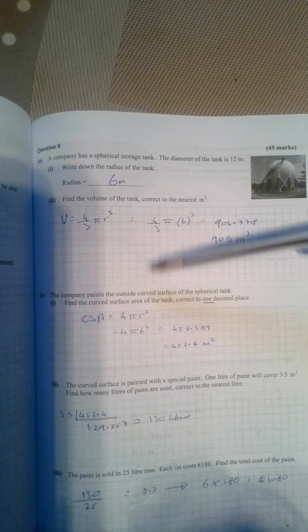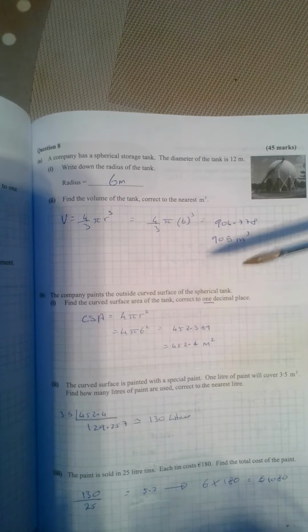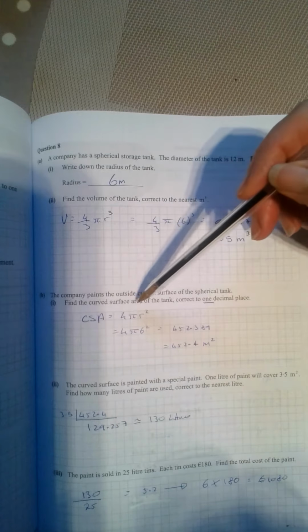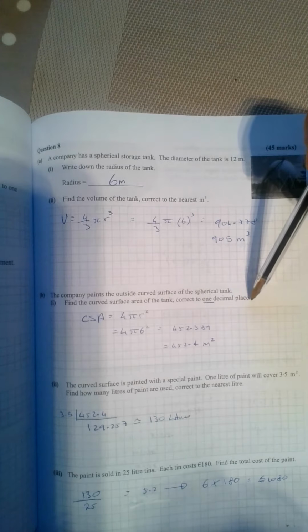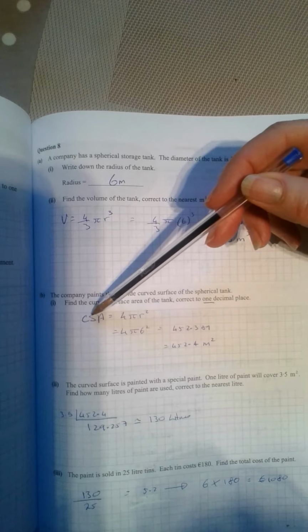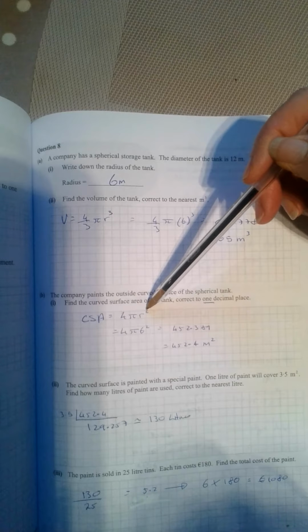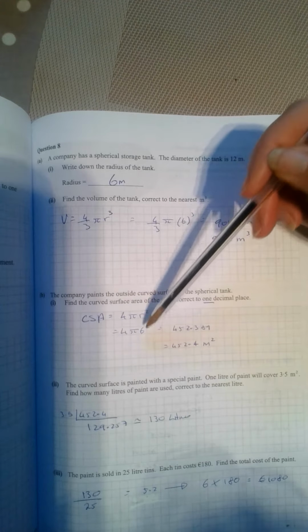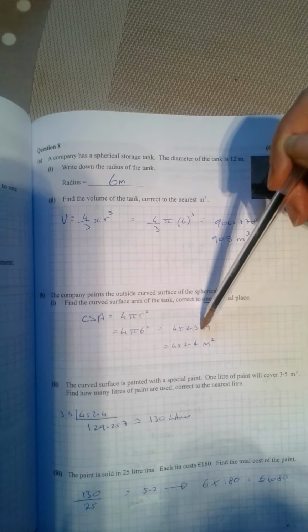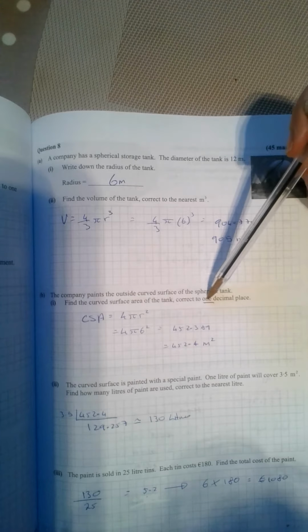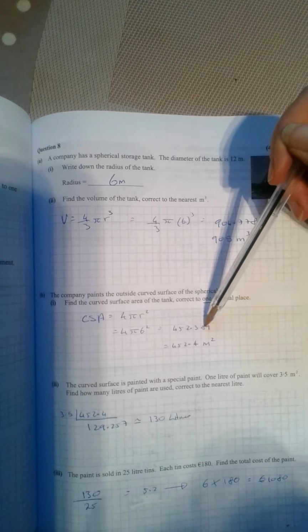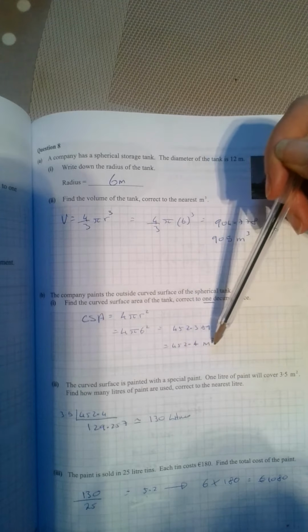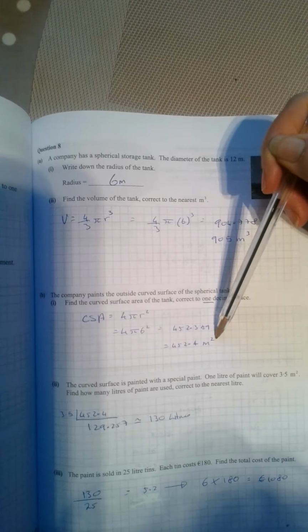The company paints the outside curved surface area of the spherical tank. So we're talking about area here. Find the curved surface area of the tank correct to one decimal place. So for formula tables, curved surface area is 4 pi r squared. Again, subbing in, the radius is 6. 4 pi 6 squared gives you 452.389. And it says to one decimal place. So the 8 causes the 3 to round up, and we get 452.4 meters squared for area.